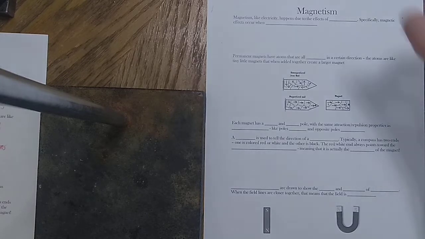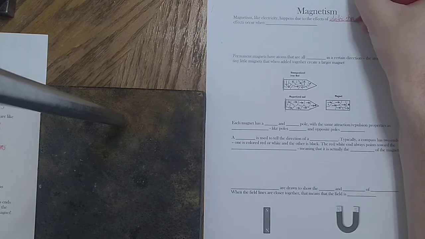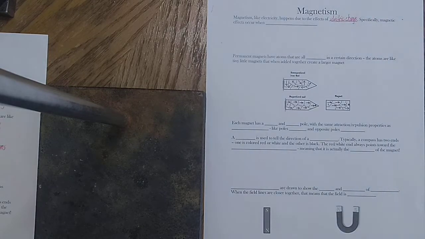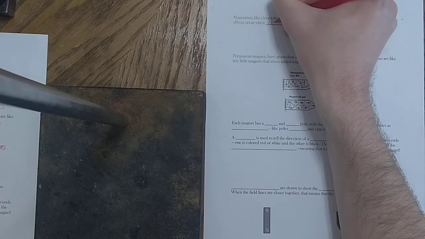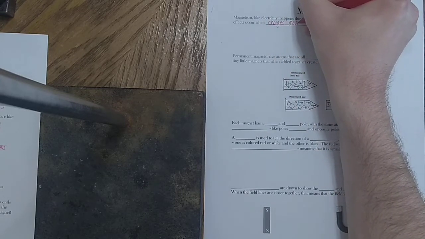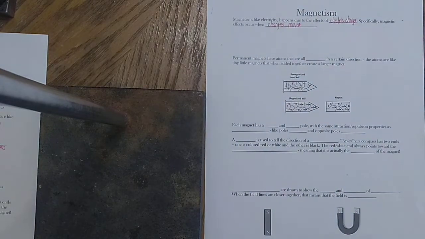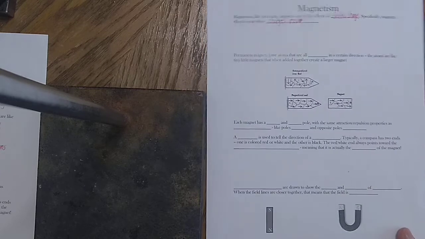Magnetism, like electricity, happens because of the effects of electric charges. Okay, it's all based on electric charges. Specifically, magnetic effects occur when you take electric charges and you make them move. So whenever charges move, that is what causes magnetic effects.